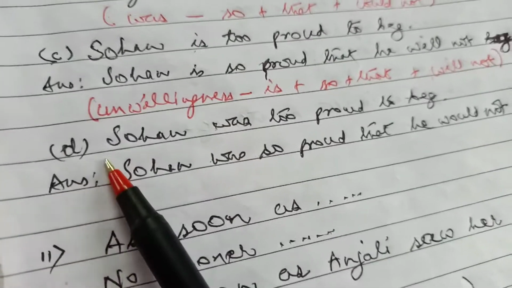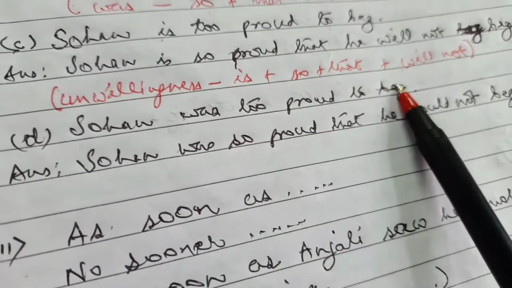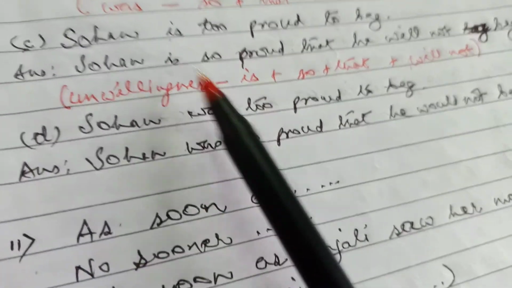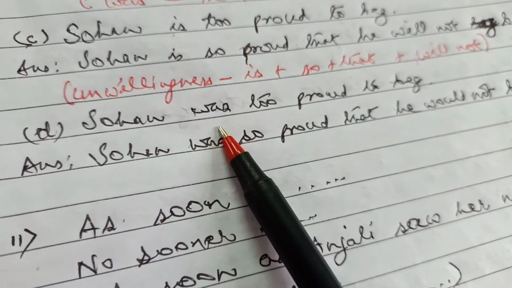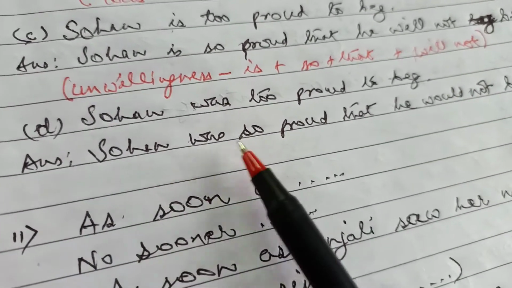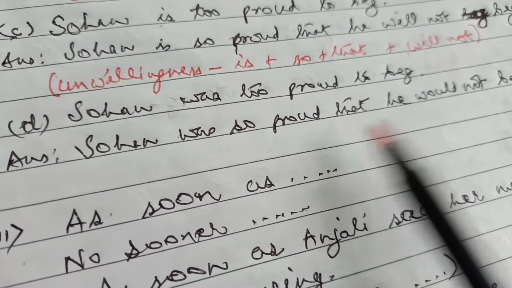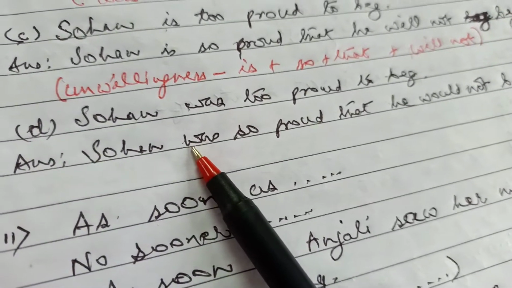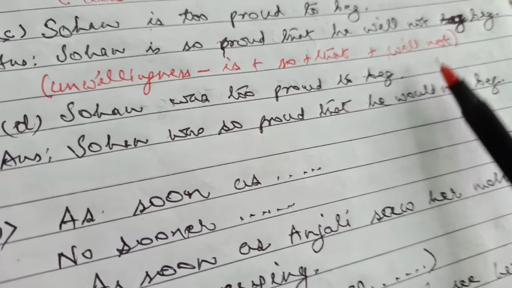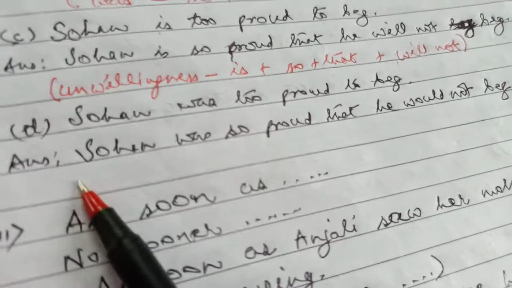Now we have the last example to the same question. D: Sohan was too proud to beg. The difference between these two sentences is is and was. Is is present, was is past. We have made the sentence past tense now. Sohan was too proud to beg. Now Sohan was so proud that he will not beg. When the sentence is in the past, with was, so and that go in the proper places, and the past tense of will is would, so we have used would not. So this is the answer we got.